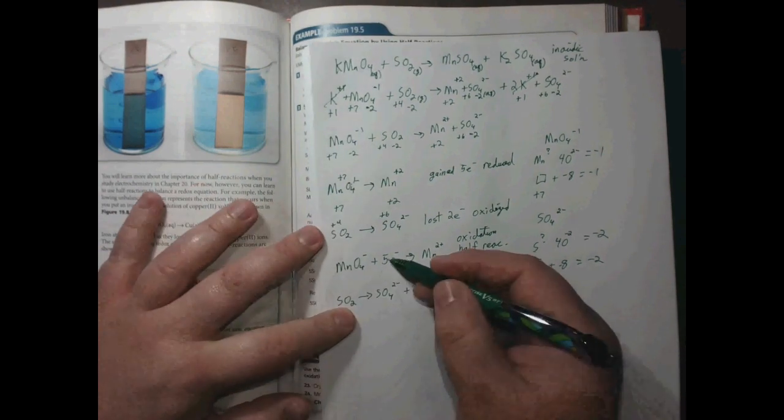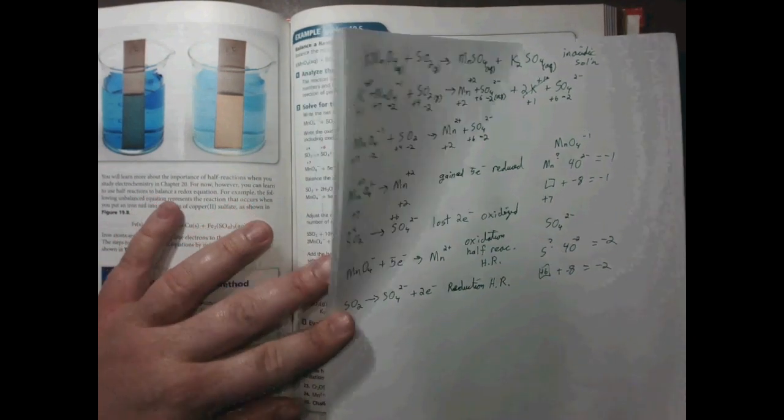Now, in order to balance this, we have to have the right number of electrons, correct? So, what's the least common multiple of 5 and 2? That's going to have to be... oh, no, I'm sorry.